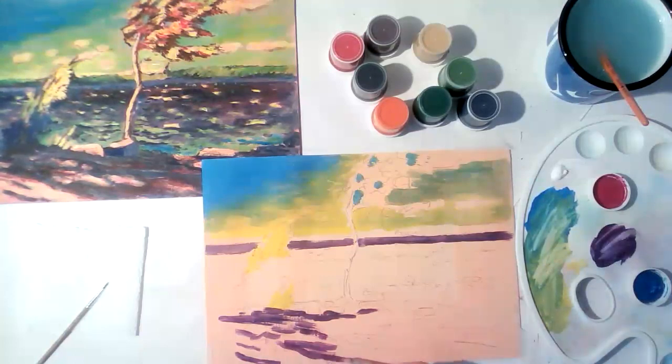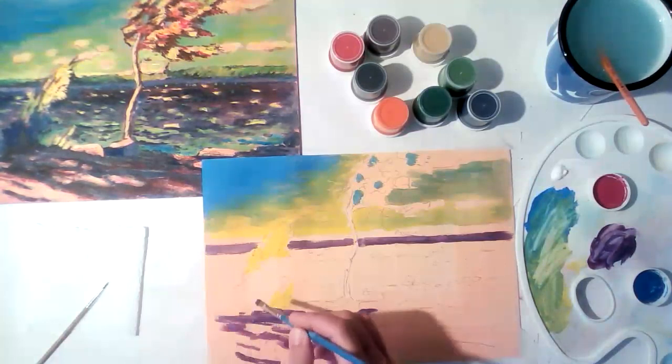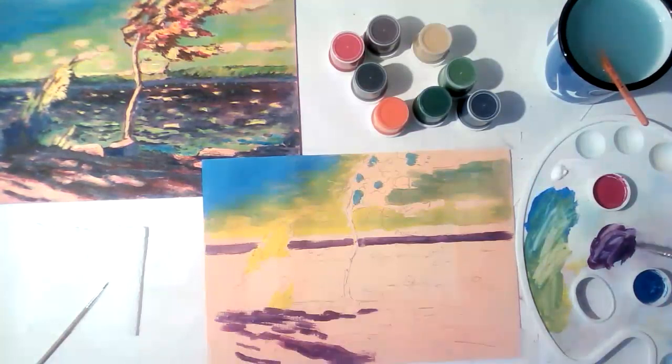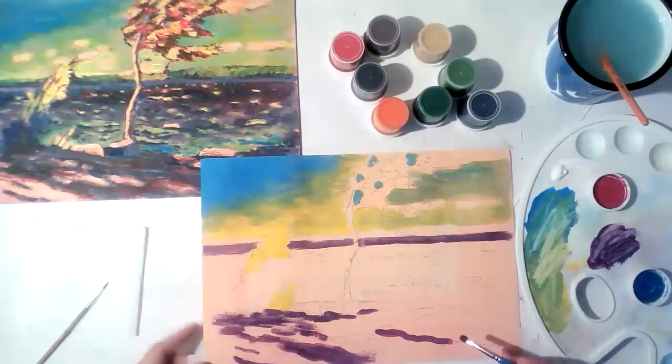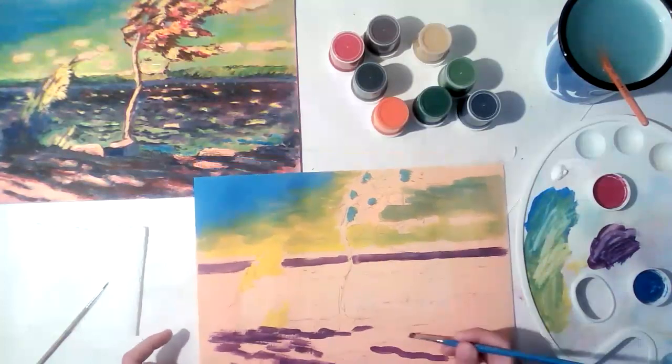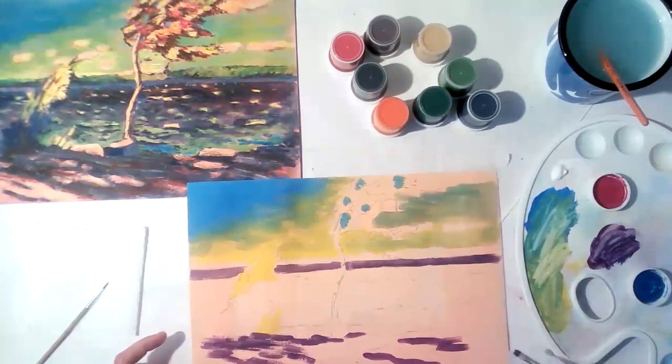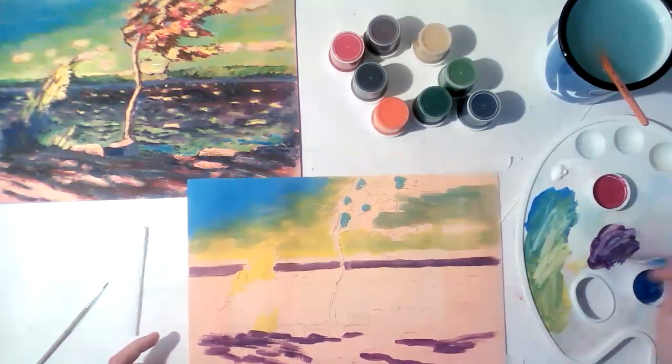The best way it looks clean is when it's still half transparent, when you have almost your paper shining through. Of course with acrylics we can go over and put some white on top, but then it won't look so transparent.